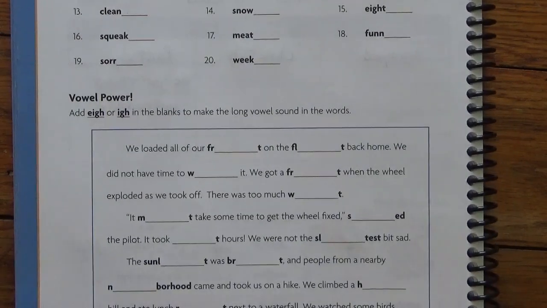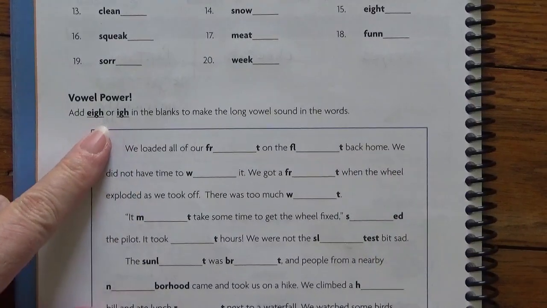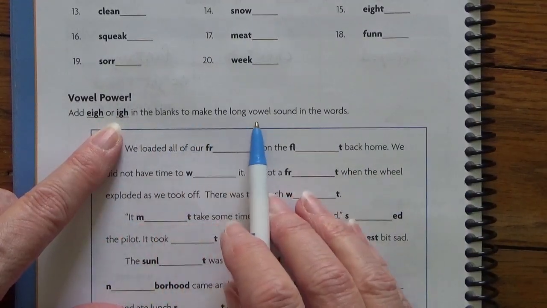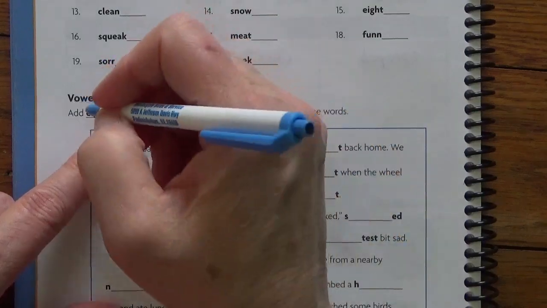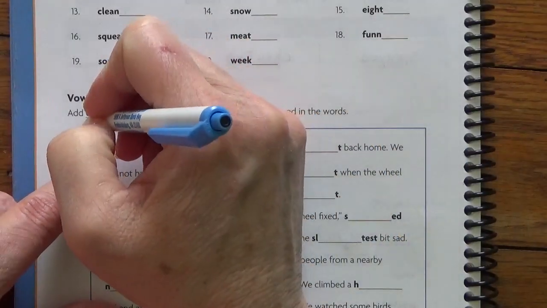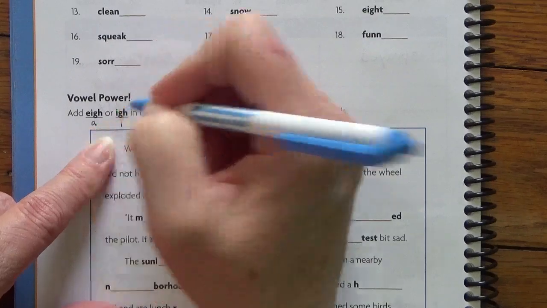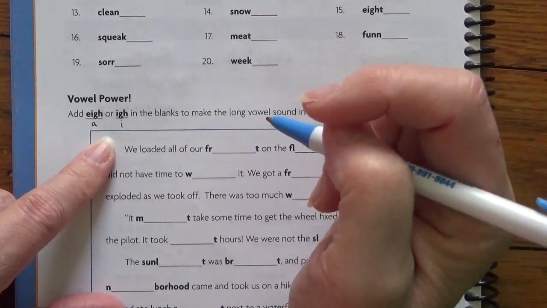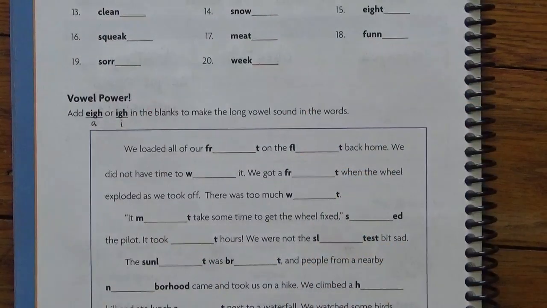Vowel power. Add EIGH or IGH in the blanks to make the long vowel sound in the words. So, all we're adding is EIGH, which is a long A, or IGH, which is a long I, in the blanks to make the long vowel sounds in the words. I think I can do it.